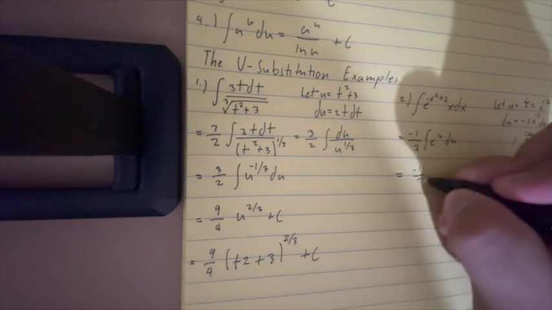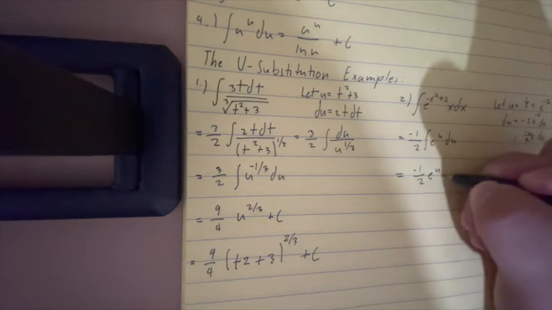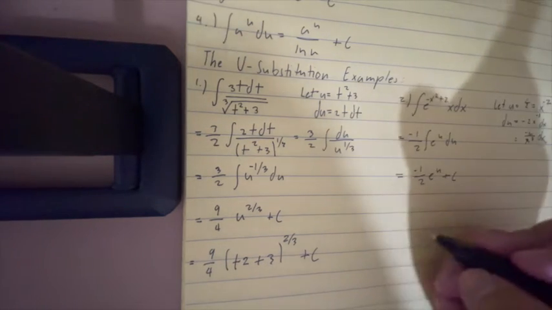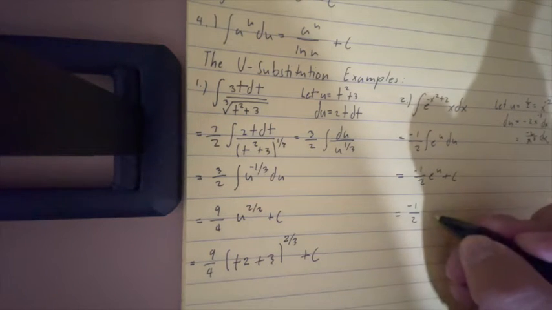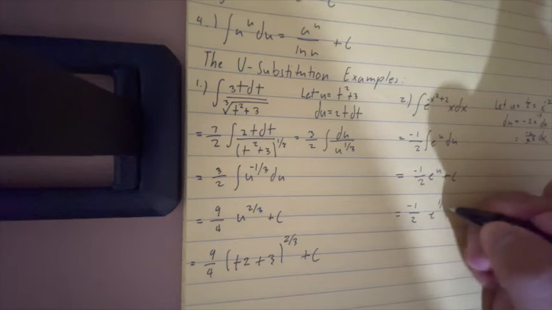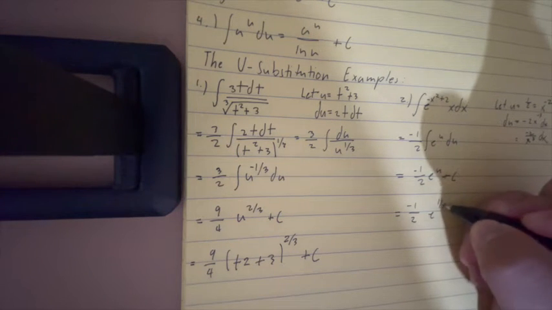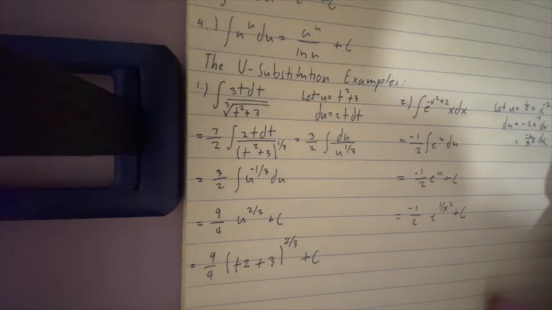Copy, e raised to u plus c, and we're going to simplify it to e raised to negative 1 over x squared plus c, and that will be your final answer.